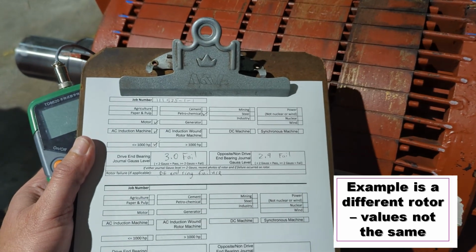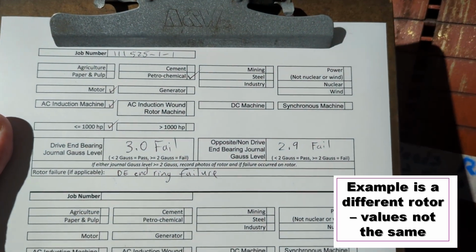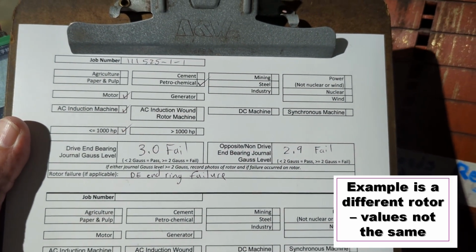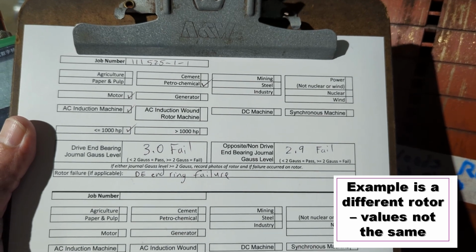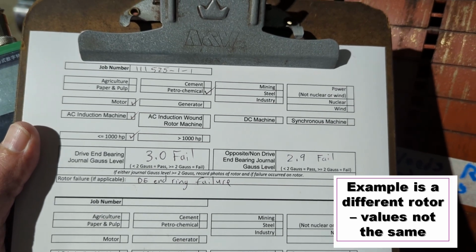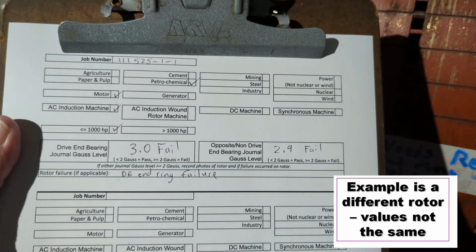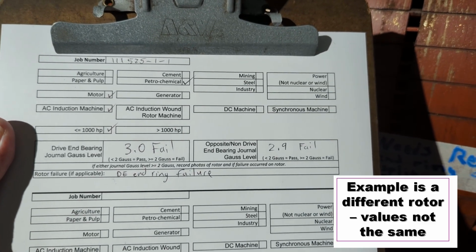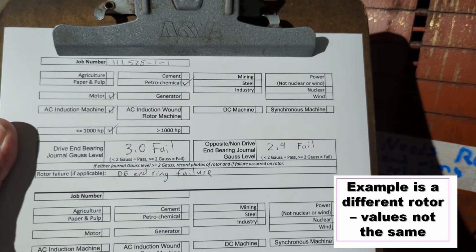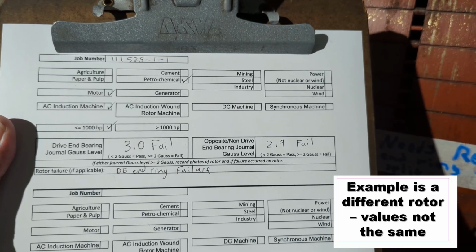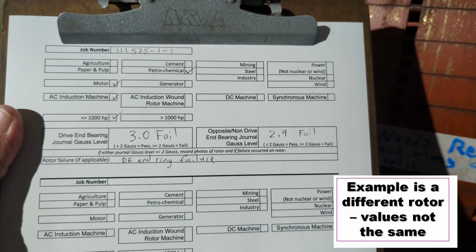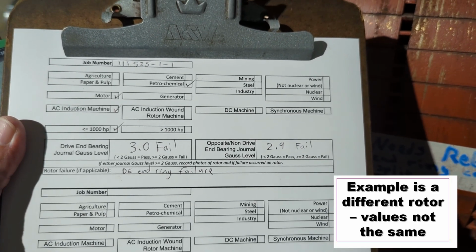And now to complete this survey, I filled in all the data. There's a job number for my reference. It's a chemical company. It's a motor, it's an AC induction. It is less than 1,000 horsepower, and the measurements on the drive end are 3 and 2.9 on the opposite or non-drive end. They fail, and I have a drive end ring failure.